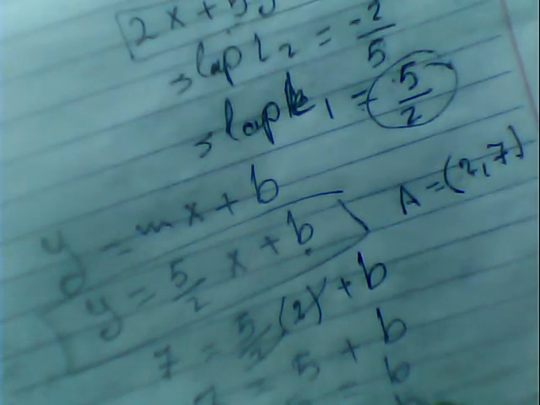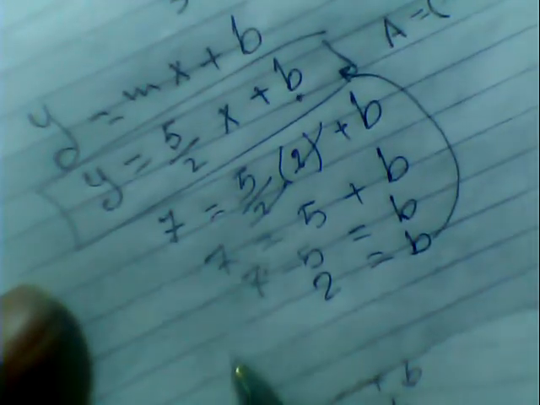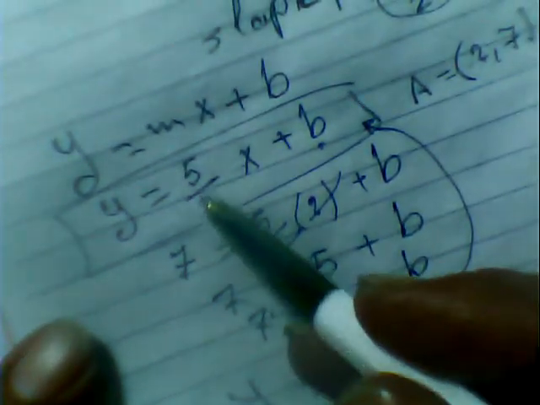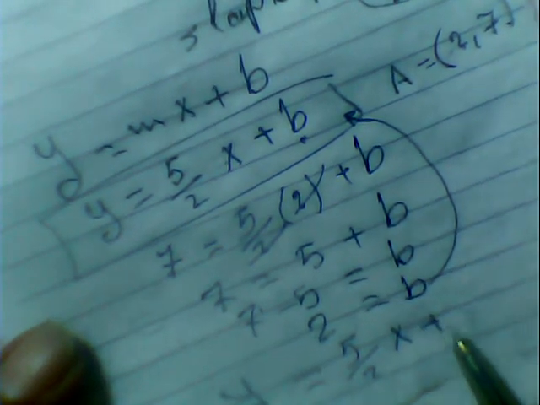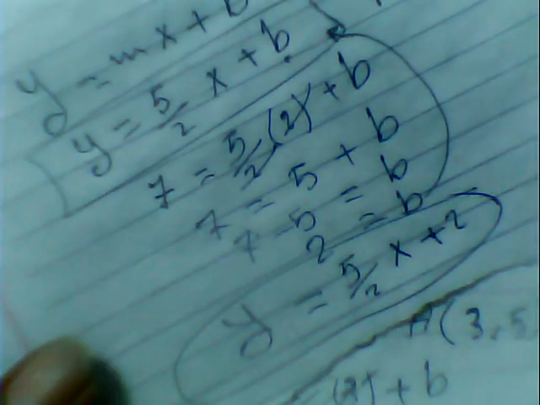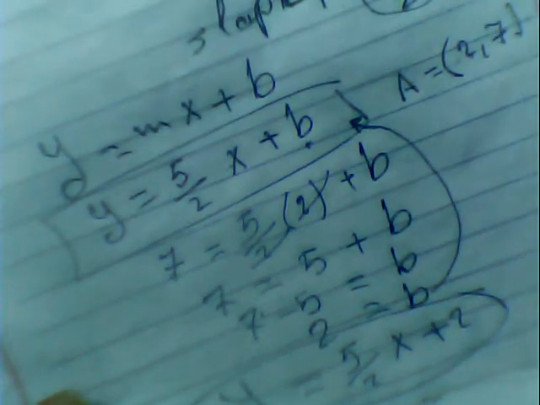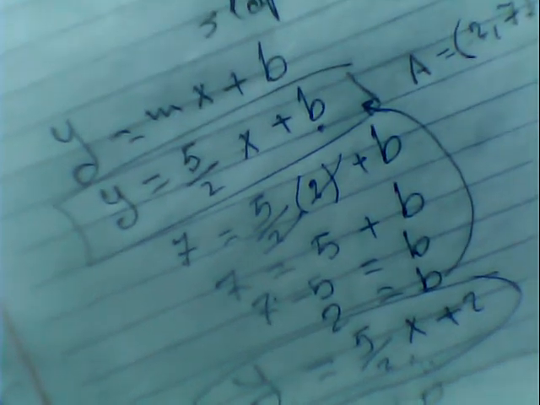We can go back and put b in, then y equals 5 over 2 x plus 2. This is the equation we need for the line.